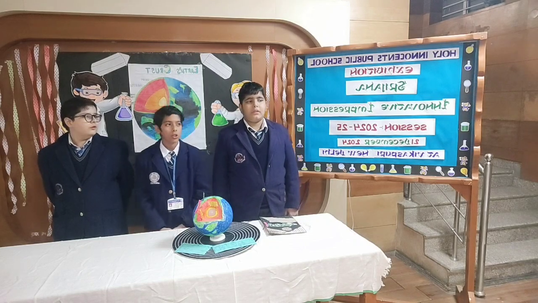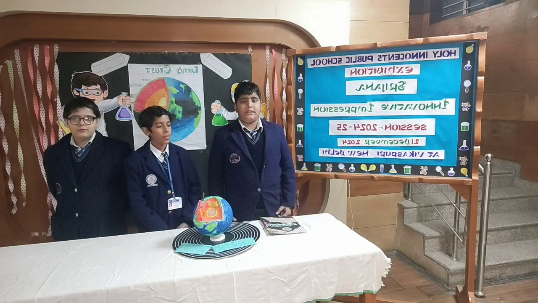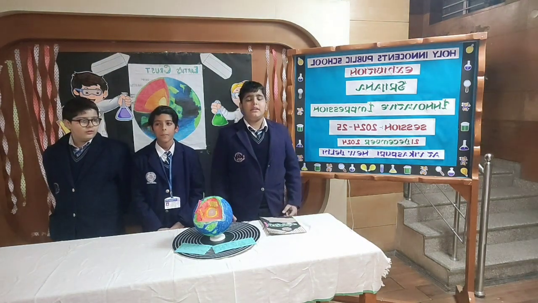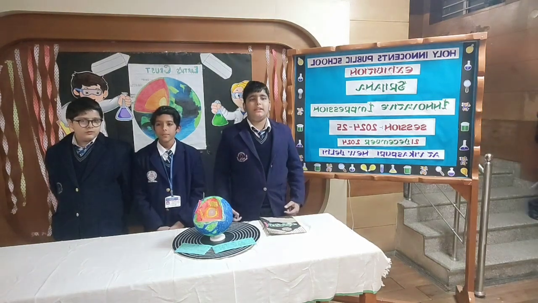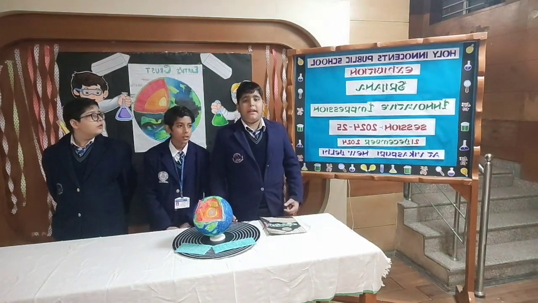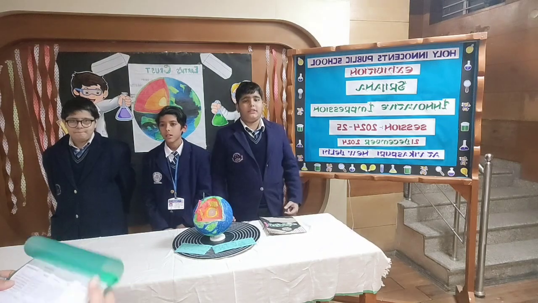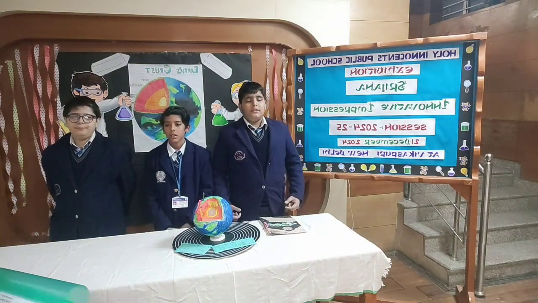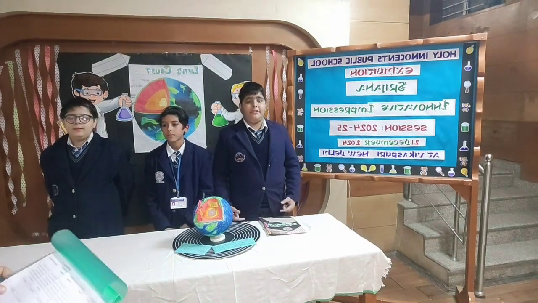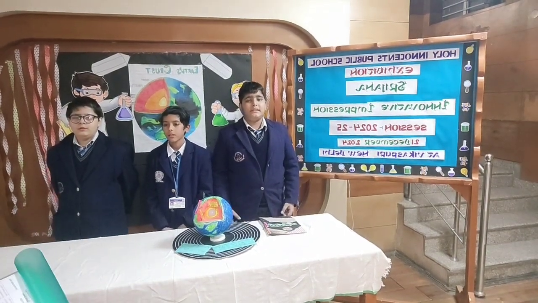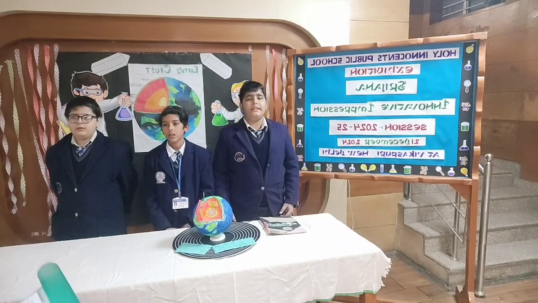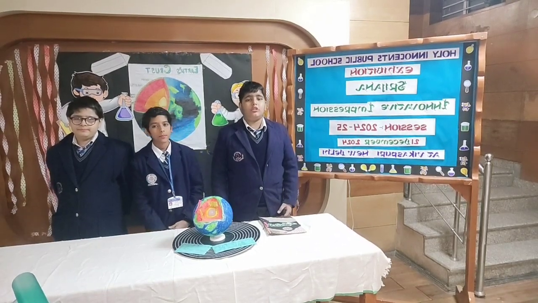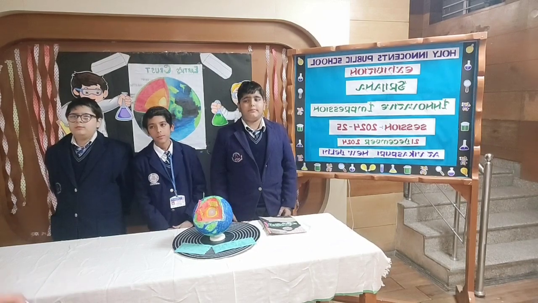First is the outer core. The outer core is the liquid layer. It is made up of iron and nickel. The outer core is responsible for protecting life on Earth by deflecting harmful rays, through the magnetic field. This layer's temperature is also high, about 4000 degrees Celsius. This layer is 2,200 kilometers thick.